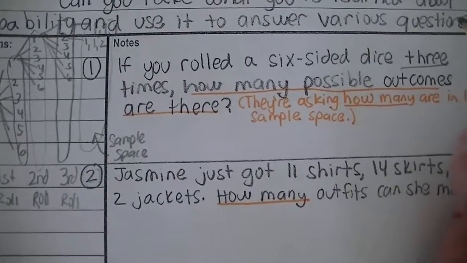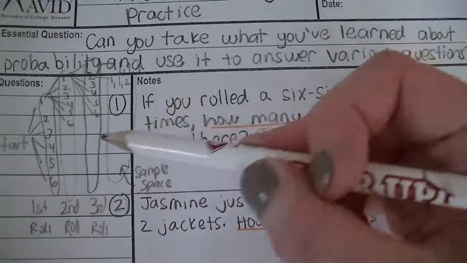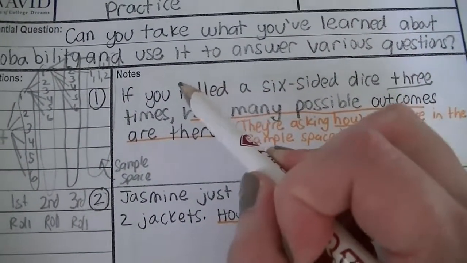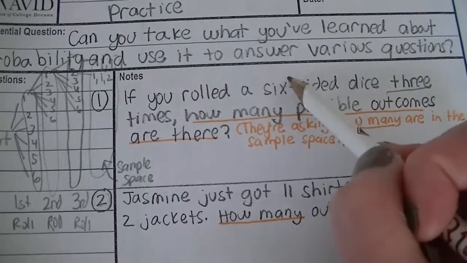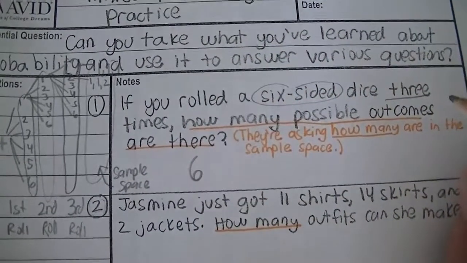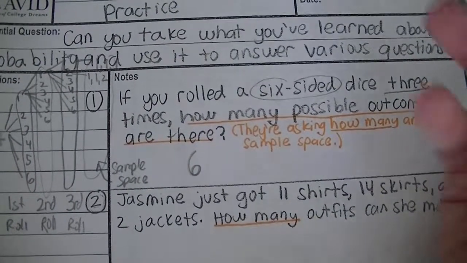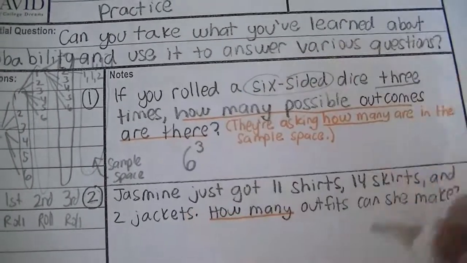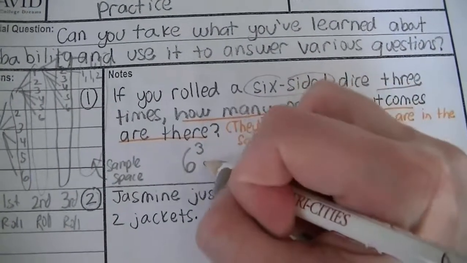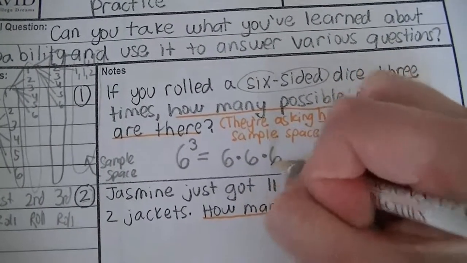For the fast way, that involves what you know about exponents. You have to think, how many possibilities are there when you roll it the first time? Well, there's 6 sides, so there are 6 possibilities, okay? And then how many times are you going to roll it? You're going to roll it 3 times. So this would really be 6 to the 3rd power, which means 6 times 6 times 6.